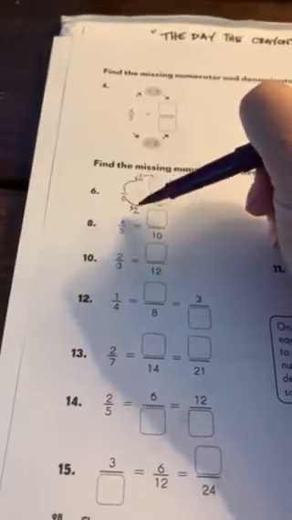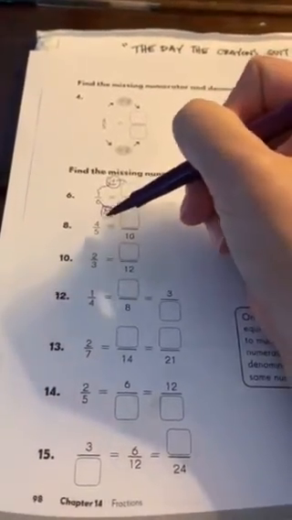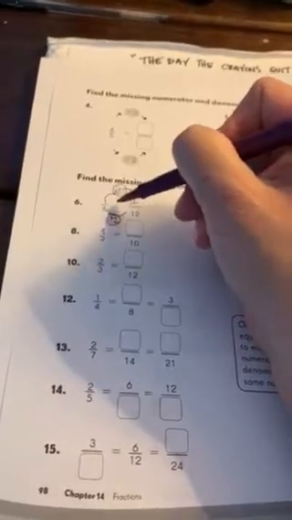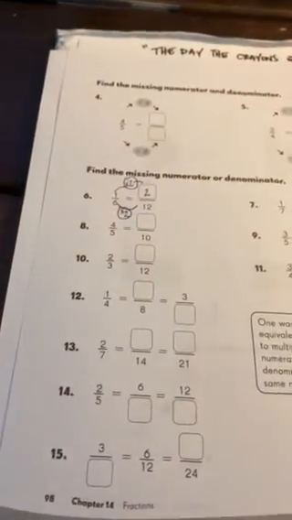So we figured out that we needed 2 by saying to ourselves, what is 6 times what equals 12? 2. And then following the rule, whatever we do below, we do above. So 1 times 2 is 2. That means that 1/6 is equivalent to 2/12.